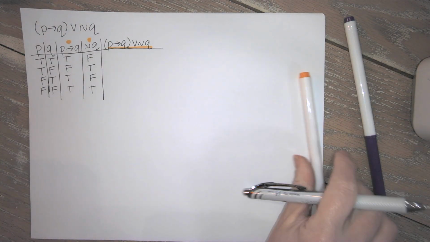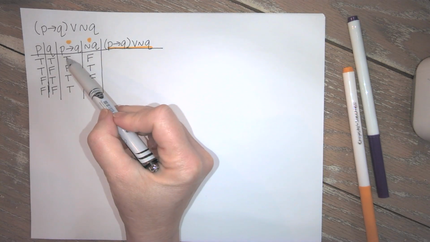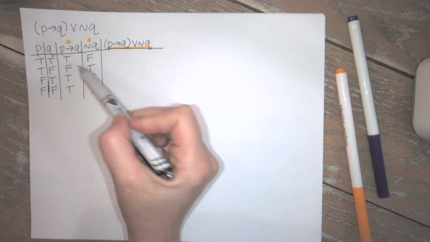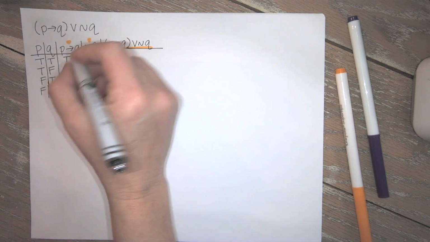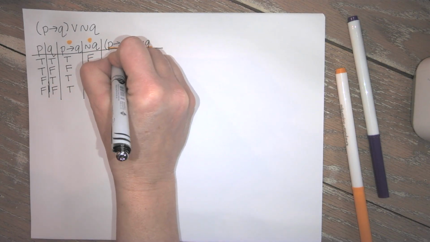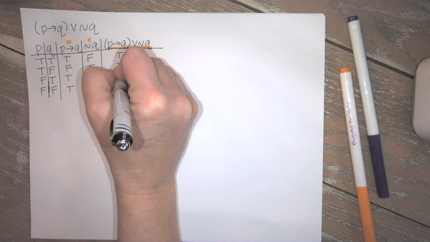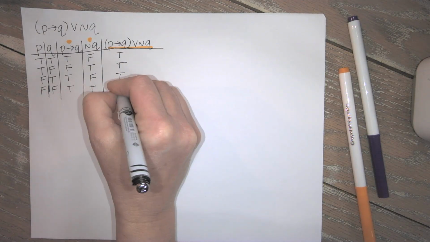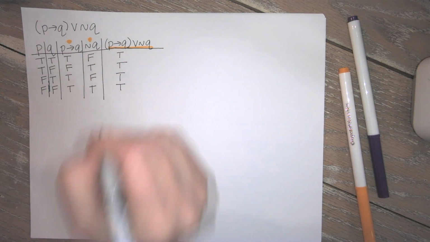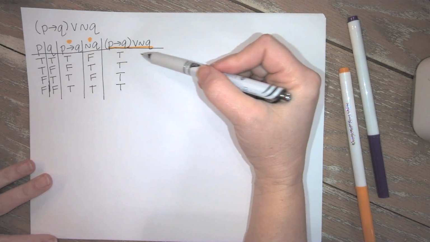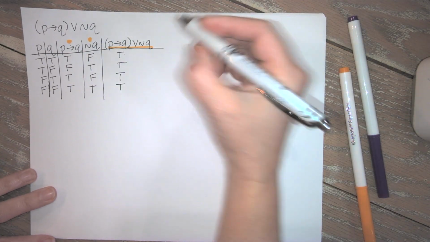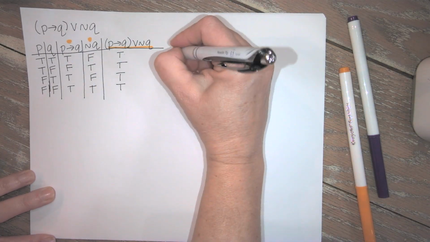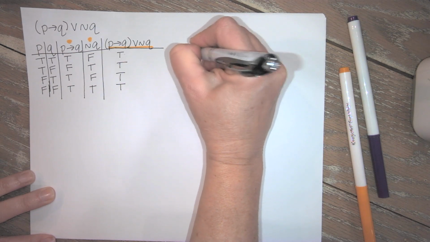Now, an or statement is true as long as at least one of its parts is true. So here I have at least one true, I have at least one true, I have at least one true, and I have both true, so that's at least one true. So because this came out all trues, we know that this statement is a tautology.